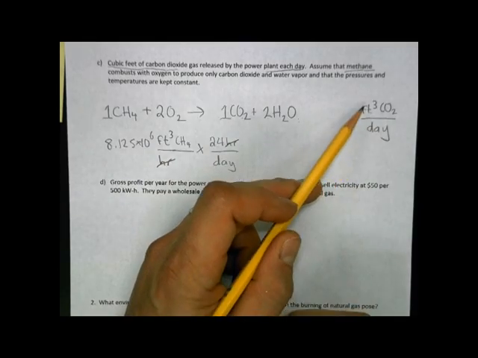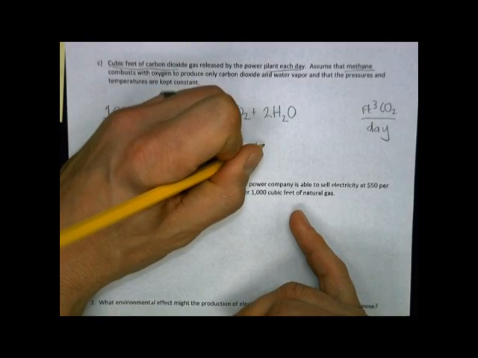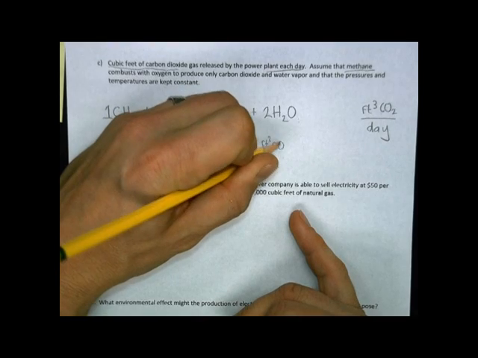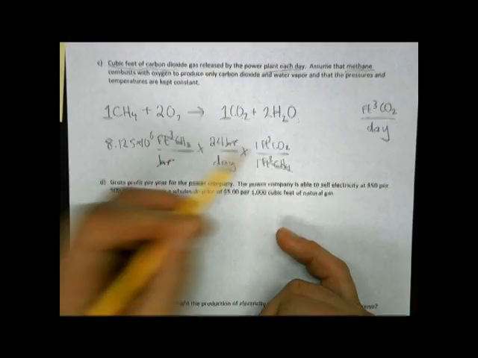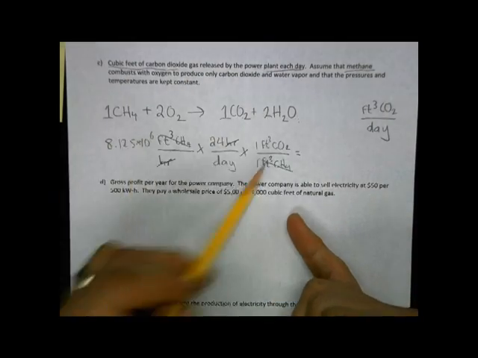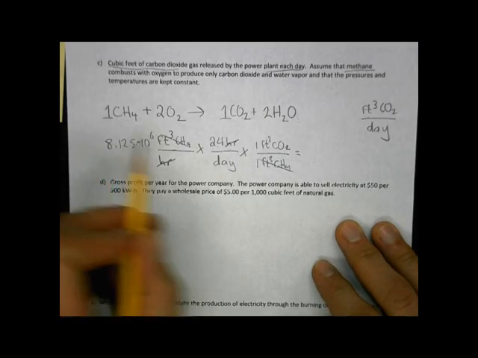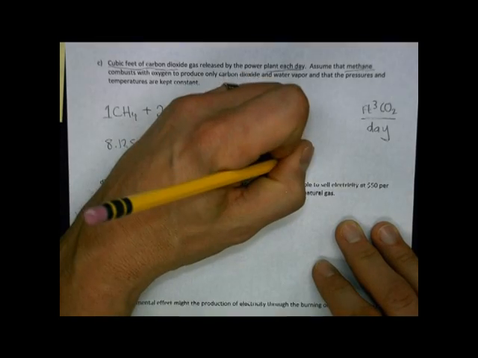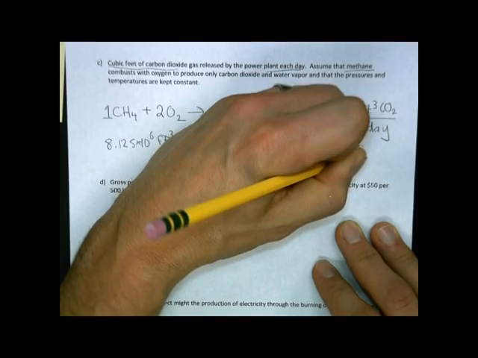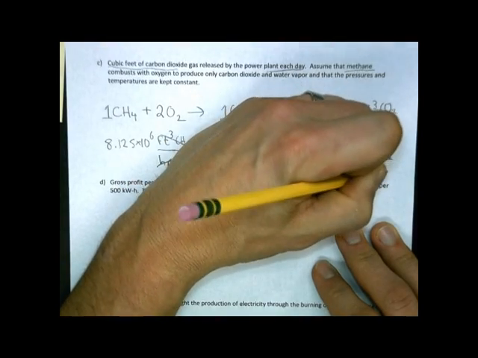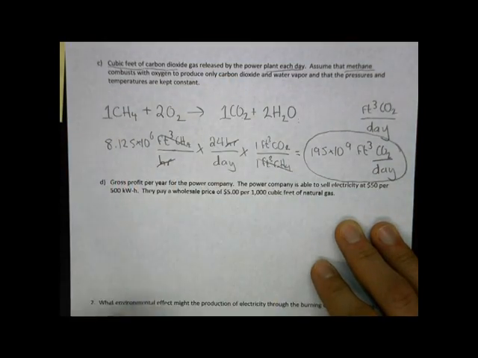But we don't want cubic feet of methane. We want cubic feet of CO2. So we multiply that by what we figured out up here. We know it's 1 cubic foot of CO2 per 1 cubic foot of methane. My cubic feet of methane go away, and now the unit I have left is cubic feet of CO2 per day, which is exactly what we want. And this is a number that we had already found before. That is the same number we found in the beginning. It's 195 times 10 to the 9 cubic feet of CO2 per day. Yeah, this one is tricky. You just got to remember that, and you've got to use your logic to step through it.